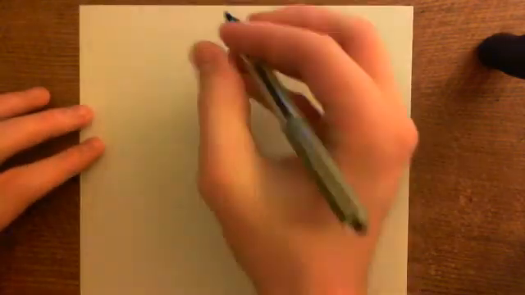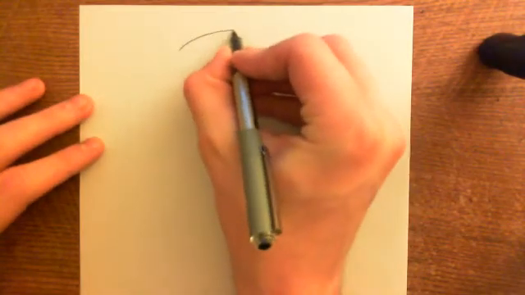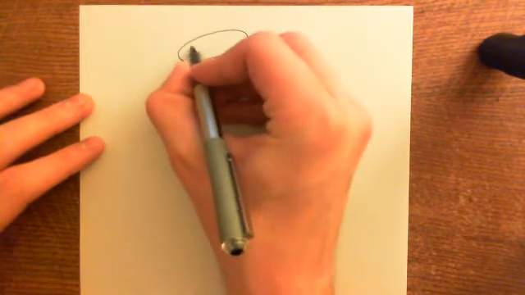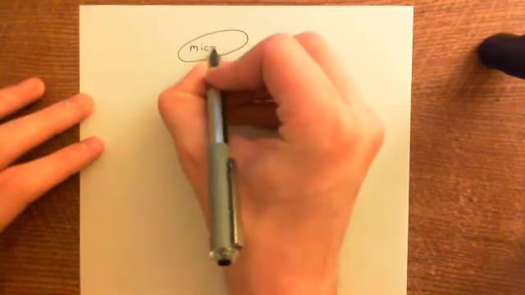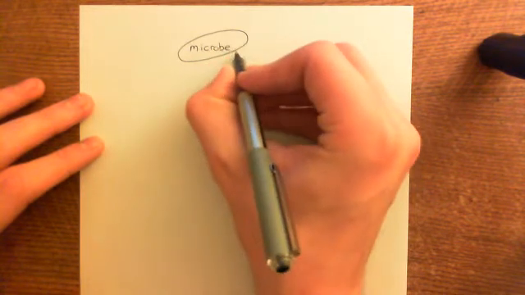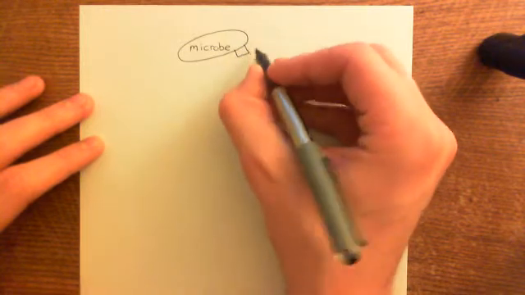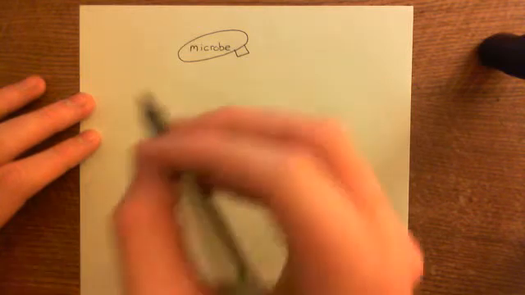If we've got our extracellular pathogen here, which I'll just label up as a microbe, then it might have this antigen on the surface. Well, actually there's two types of antigen that we could launch a successful immune response against.